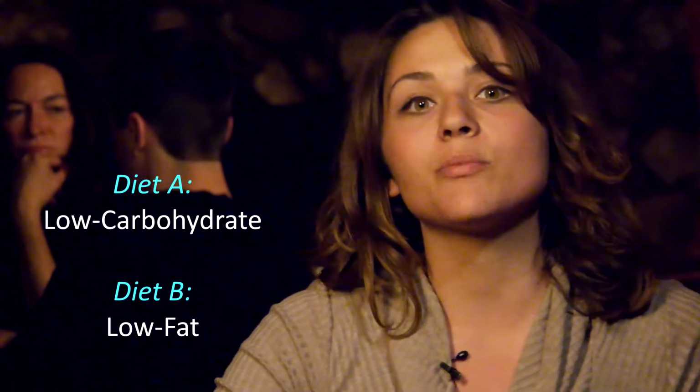In our imaginary study, we're looking at two diets and their effects on weight loss. Diet A is a low-carbohydrate plan. Diet B is a low-fat plan. Our hypothetical study also recorded data on which exercise program participants chose, cardiovascular exercise or weight training.